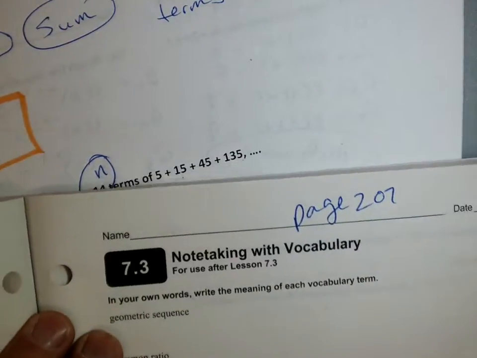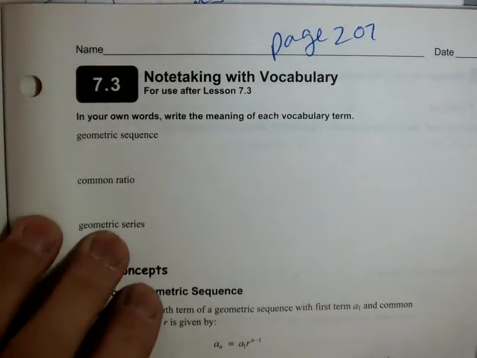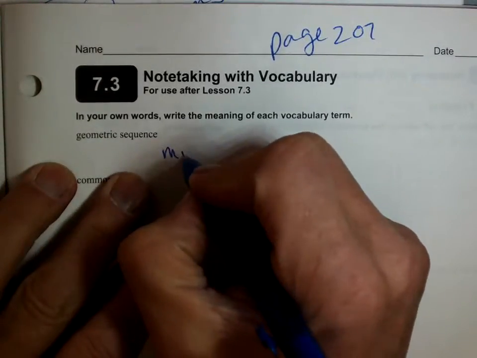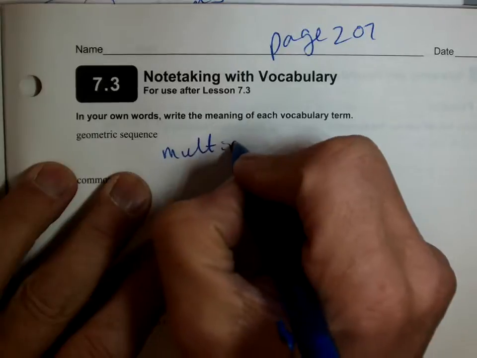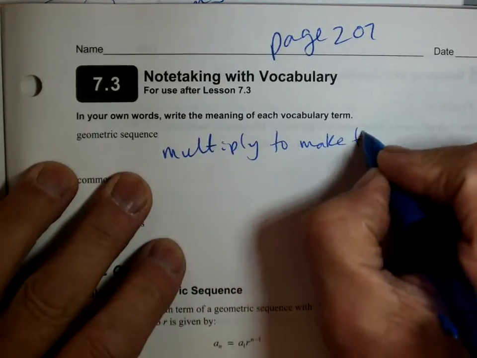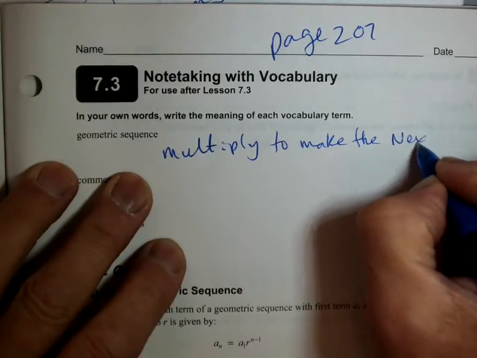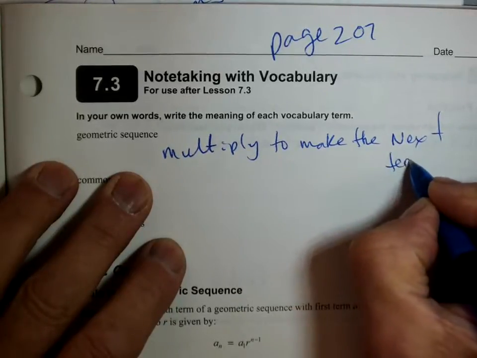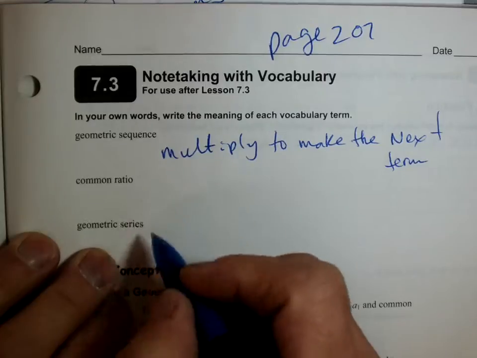Okay, so let's take a look at some vocabulary. Geometric sequence: we multiply to make the next term. Common ratio, that's the multiplier. That's r.